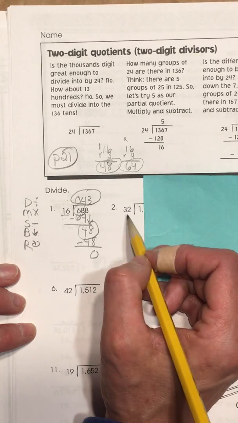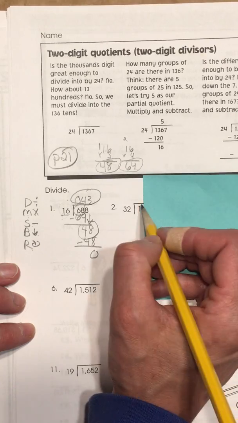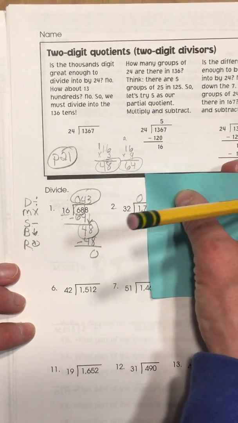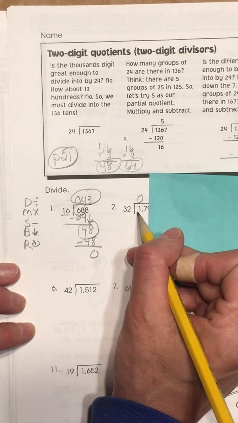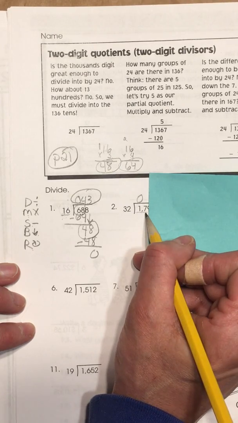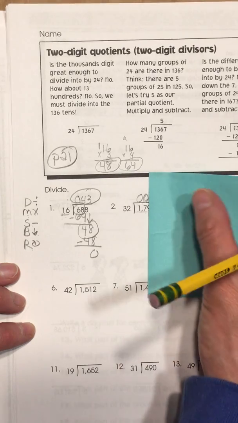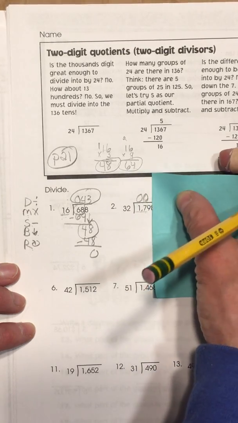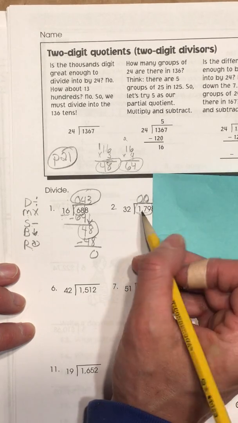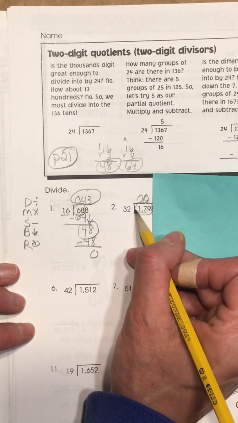But if we first start off exactly the same way, can 32 go into 1? No, it cannot. Remember, your dividend has to be bigger than your divisor, so I move it over. So this could be my new dividend, my total amount. Can 32 go inside of 17? No, it cannot. So this is the first time I needed to use 2 placeholders. Now I move over. Now I have 179. Every time I can't use a number or a number's not big enough, I have to go to the next number and combine it.